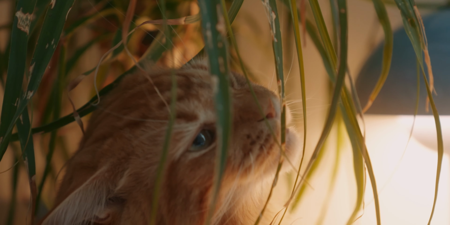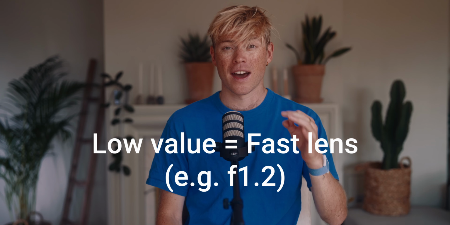Some lenses come with a very low base aperture, like this one, it's 1.2. Others come in 2.8 or higher. You might have heard people saying that they have fast lenses. This is something about the lens's ability to go down on the aperture value. The lower the aperture value, the faster the lens.